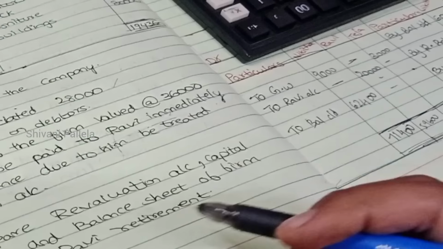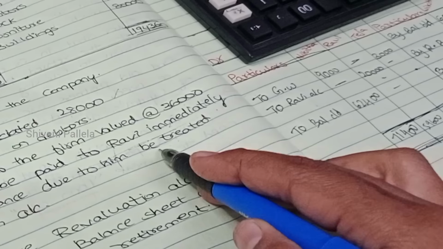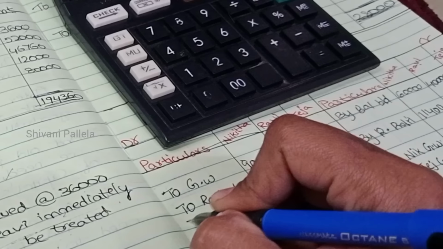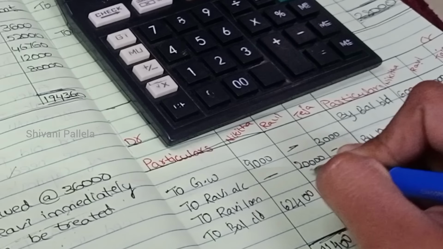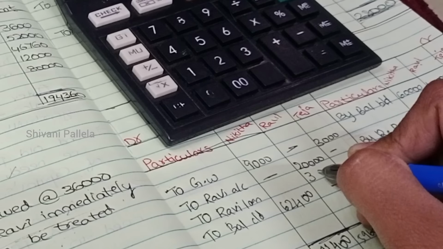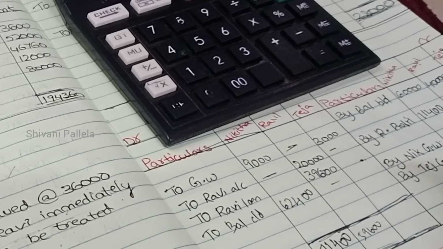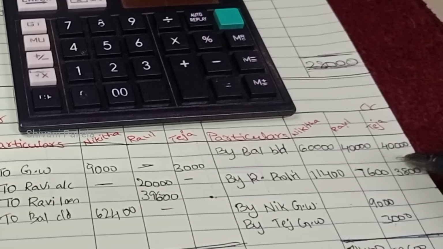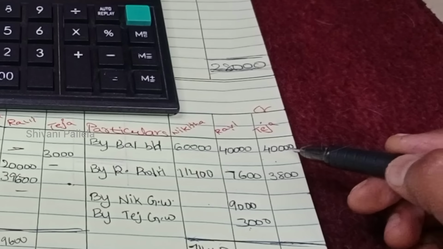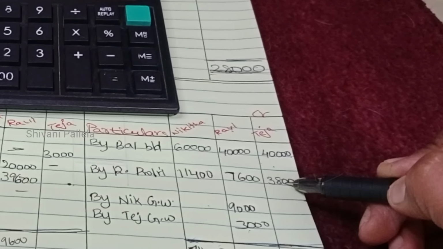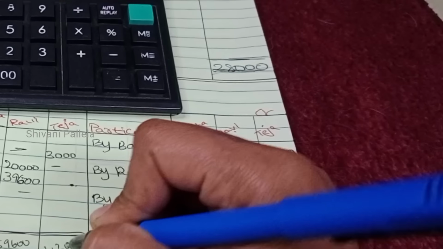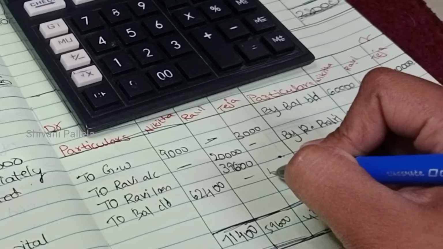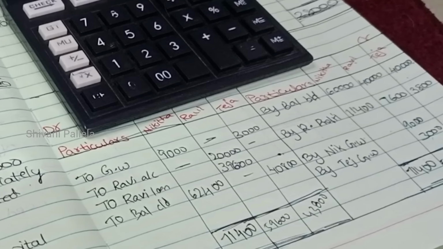What they have said here is that the remaining balance should be treated as a loan account. So here we are writing Ravi's loan account. How much is it? 39,600. Okay. So here I am adding Teja also, 43,800. 43,800 minus 3,000 means 40,800, right? So that is the carried down balance.